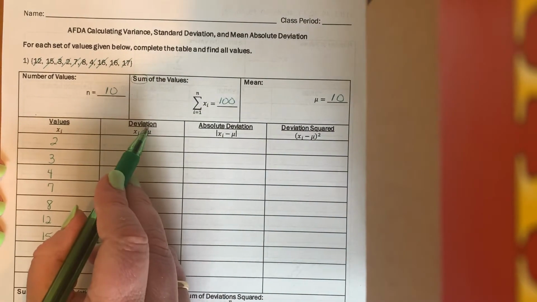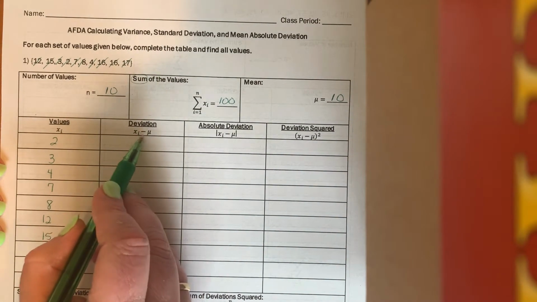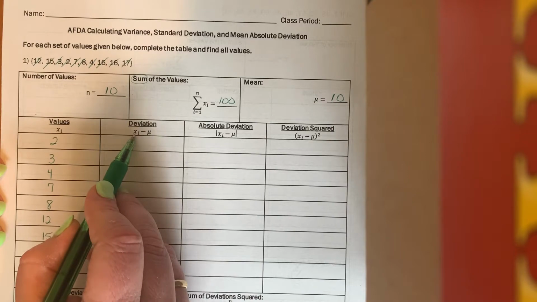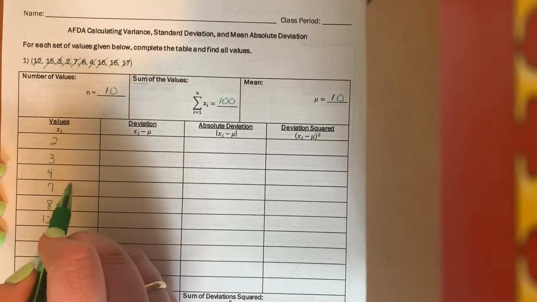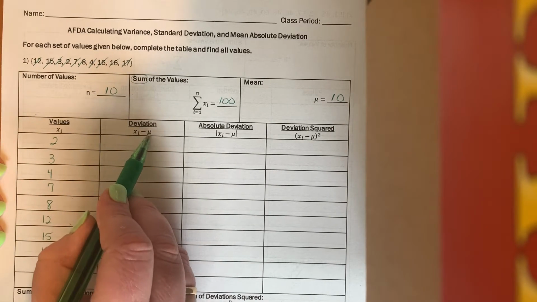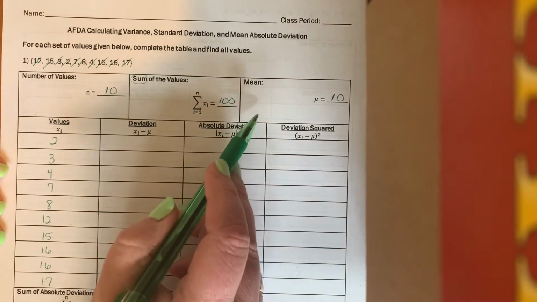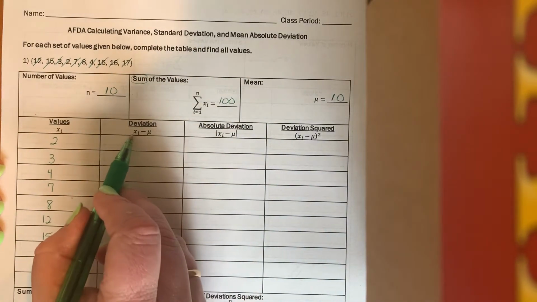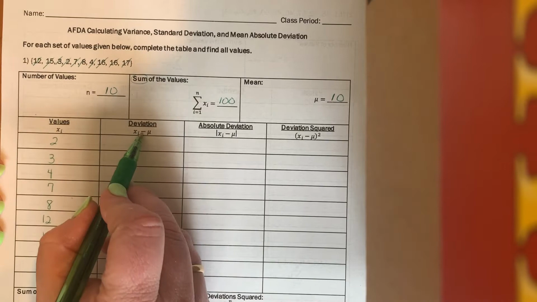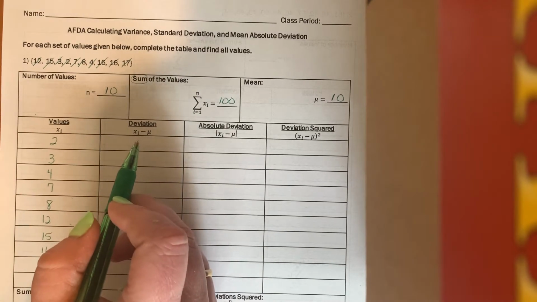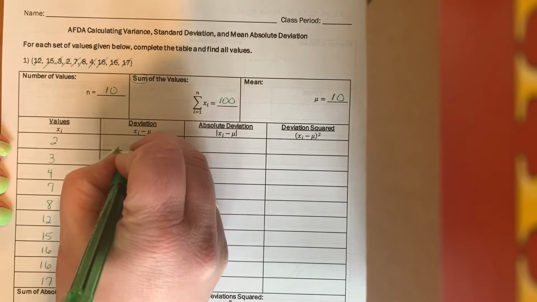So next you need to find your deviation. This is telling you right here exactly what you need to do. You need to take whatever the x value is. So these are our x values, and you need to subtract the mean. We found our mean up here to be 10. So in this case, we're going to take 2 minus the mean. So 2 minus 10, which is -8.